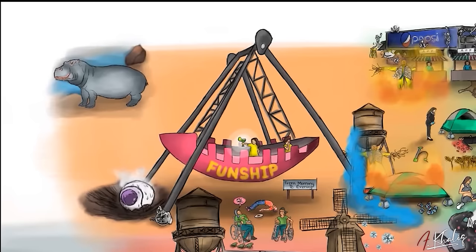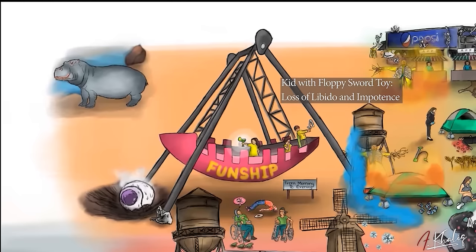Yes, sure. So that's enough talk about fits, itch, nausea, vomiting, and dyspnea. Let's talk about Lyme. Lyme stands for libido, impotence, metallic taste, and edema. So first, if we talk about libido and impotence, we draw a kid here who is playing with a sword.